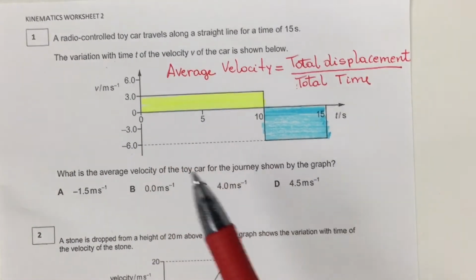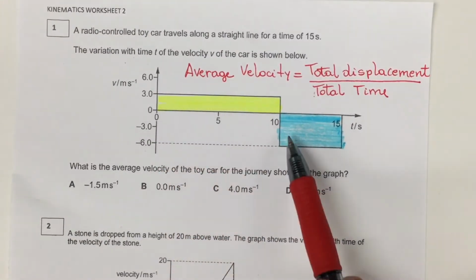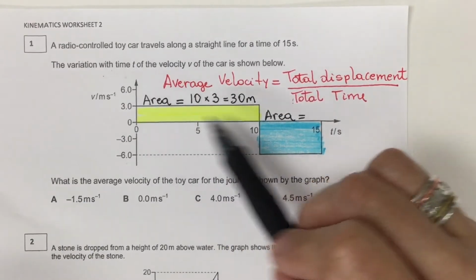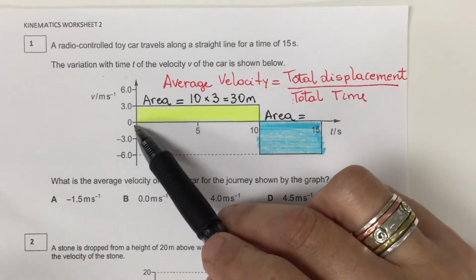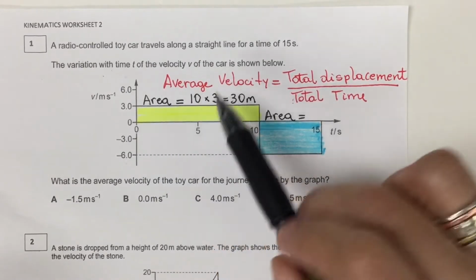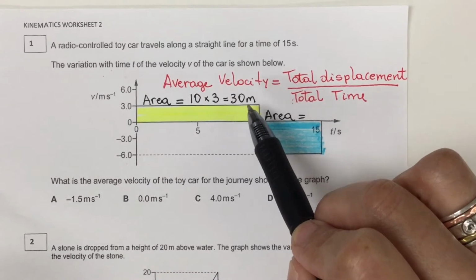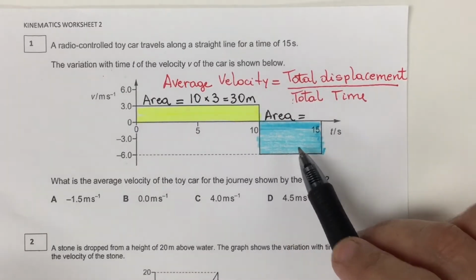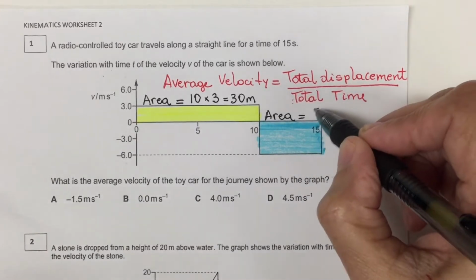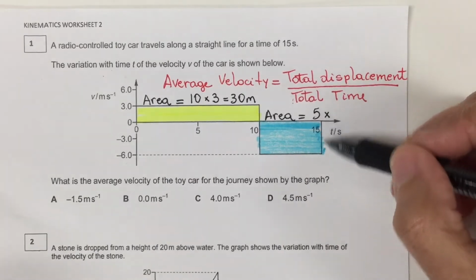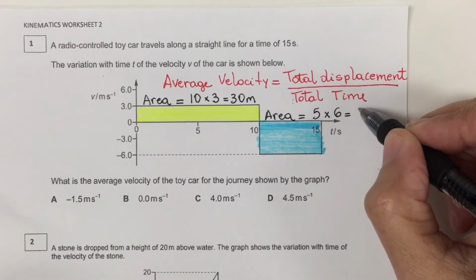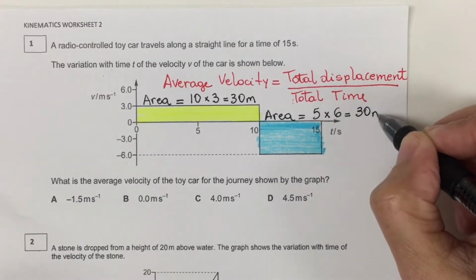Here we have a rectangle, and here we have another rectangle. In this yellow shade, the area of this rectangle is this side, which is 10, times this side, which is 3. So the area corresponds to 30 meters. For the blue shade, the area is this length, which is 5, times this length, which is 6. So here we have 30 meters.